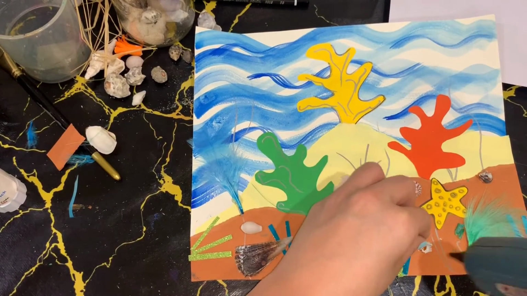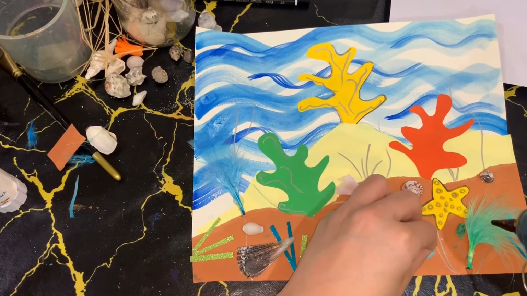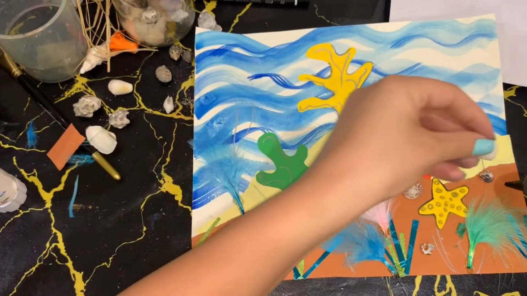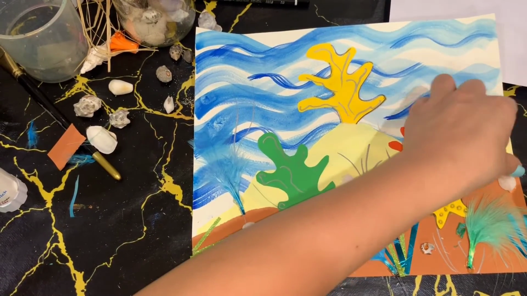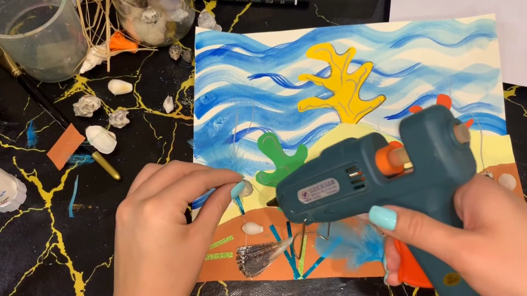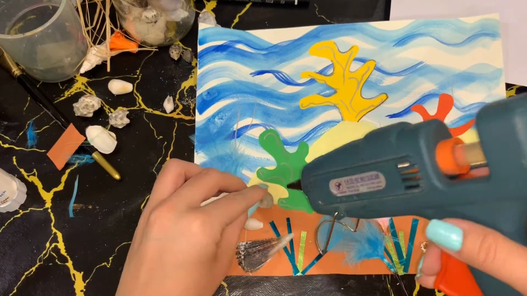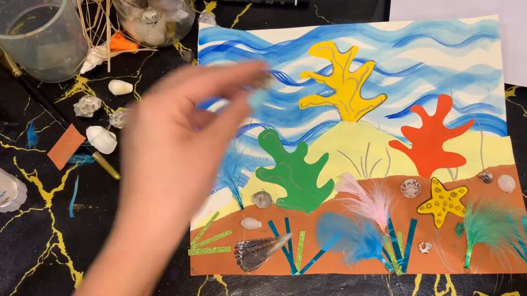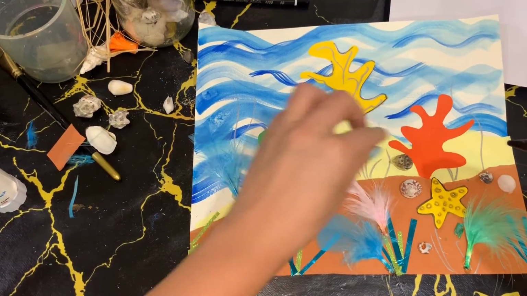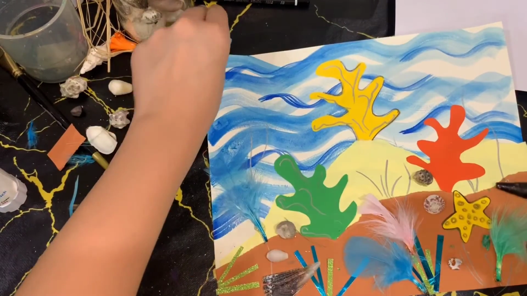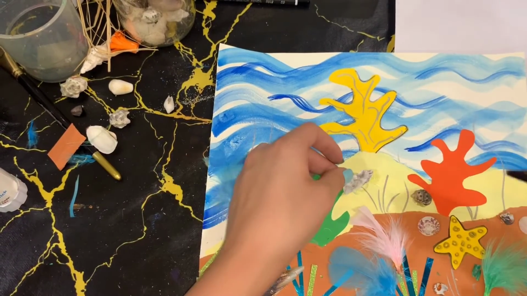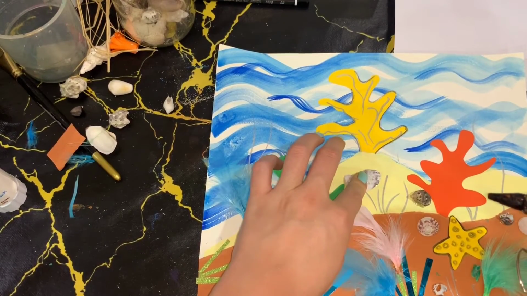Another one, really small. I will place it somewhere here. I will just use more glue. And this one, look at this, it's so cute. This one can go here. Then this one. Maybe this one here. What's this? This is small stone. This is beautiful. Where maybe here. This is also shell stone. I'm not really sure.